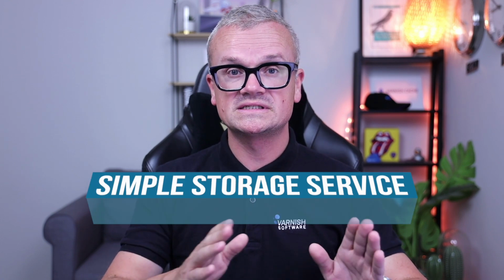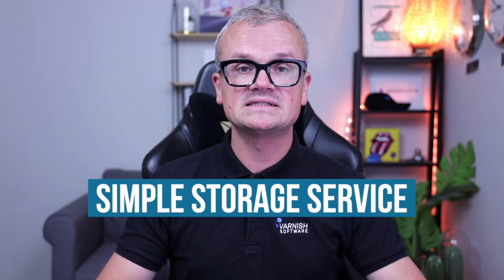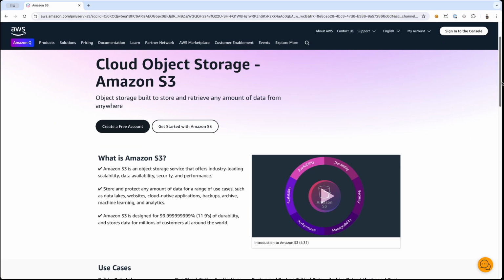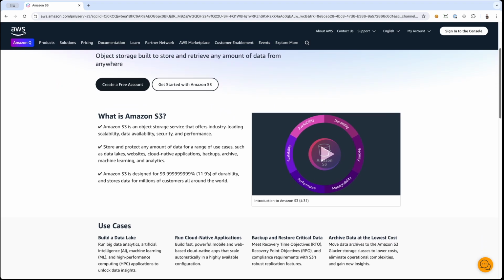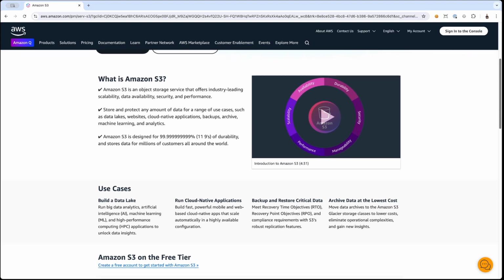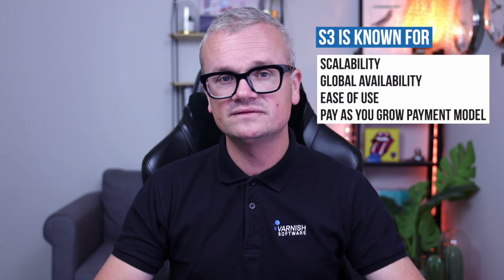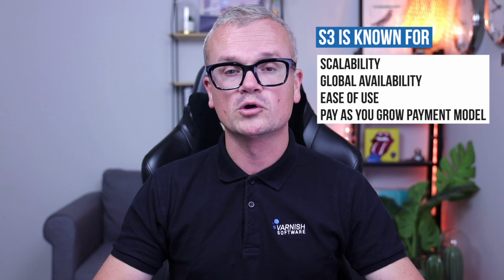S3 itself needs very little introduction. It is short for Simple Storage Service, and it's an Amazon Web Service that is the de facto standard for object storage in the cloud. Not just the S3 product itself, but the protocol and the API it offers are the industry standard and are widely adopted by other storage vendors. S3 is known for its scalability, its global availability, its ease of use, and its flexible pay-as-you-grow payment model.